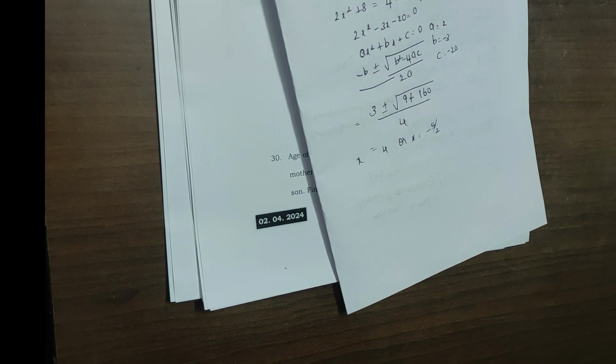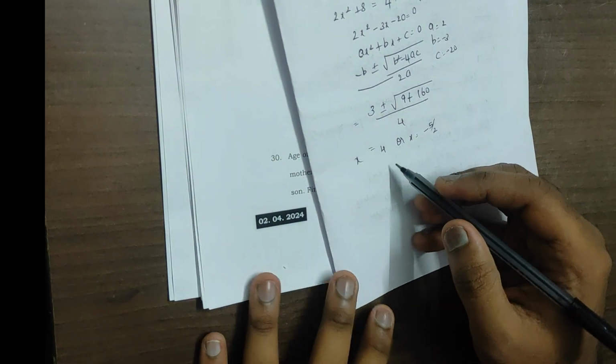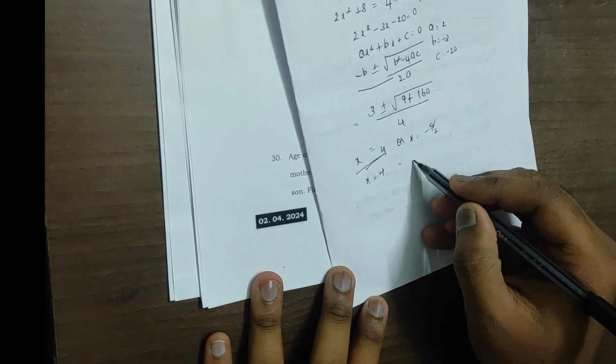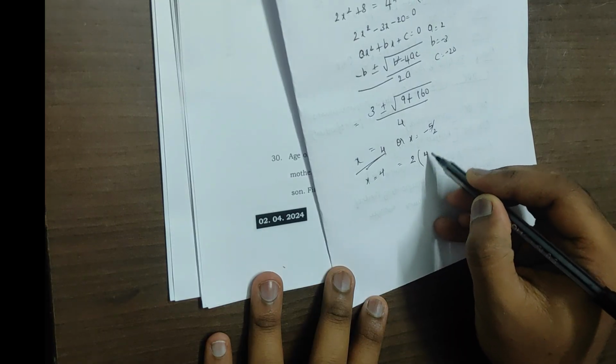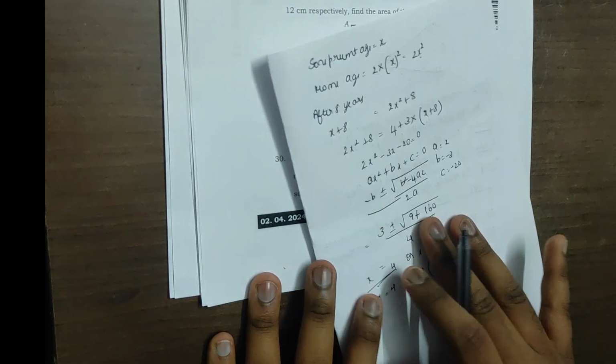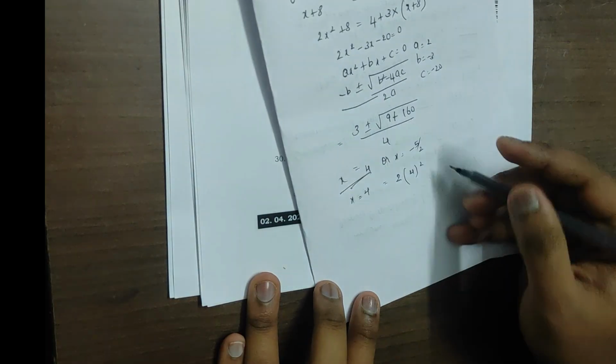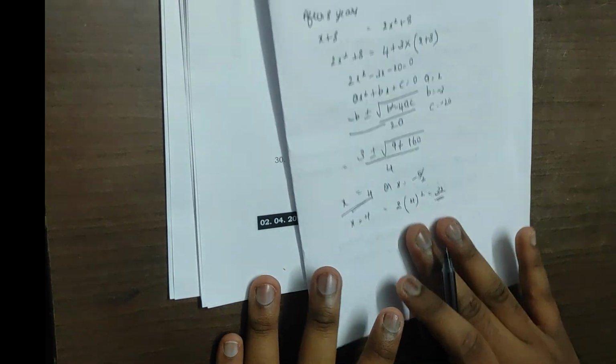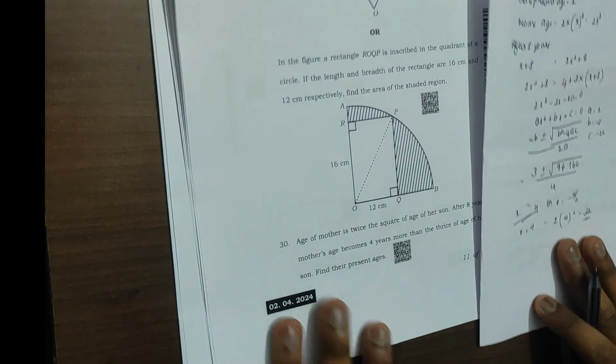We know the age cannot be negative, so we take x is equal to 4. So the son's age is 4, and the mother's age is 2 times 4 square. Initially it is given as 2x square, so 2 times 4 square, that is 32. So the son's age is 4 years and the mother's age is 32 years.